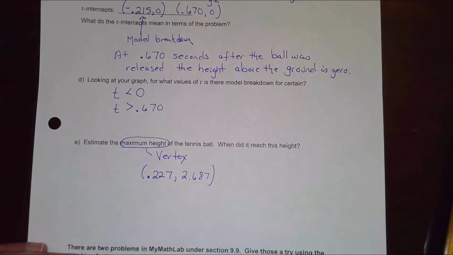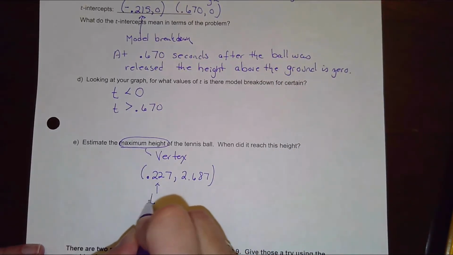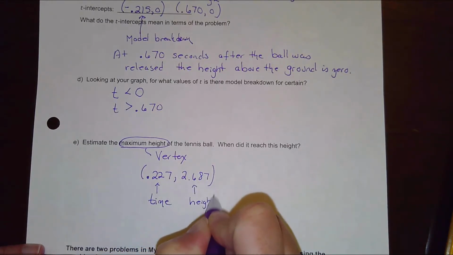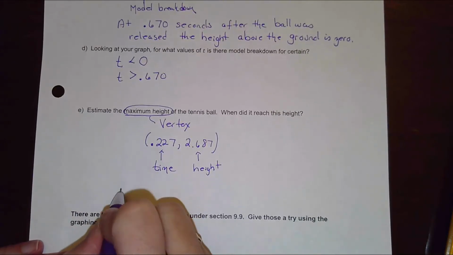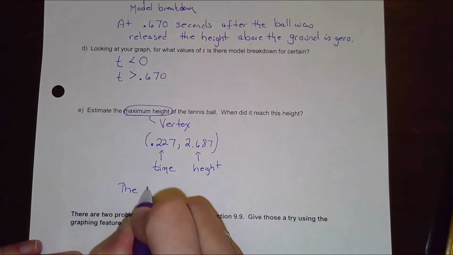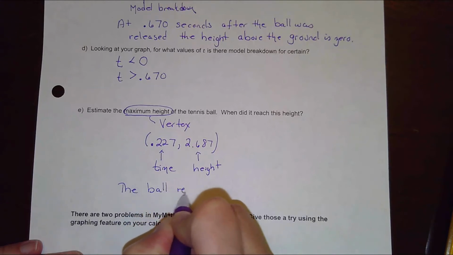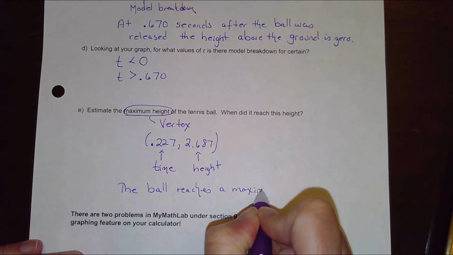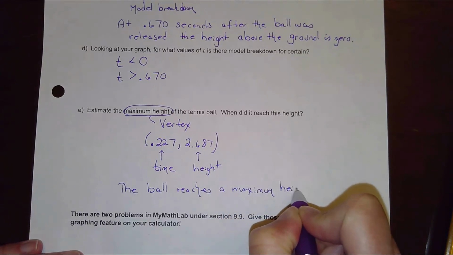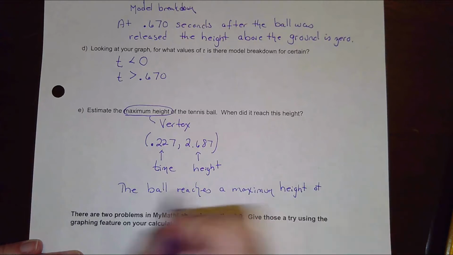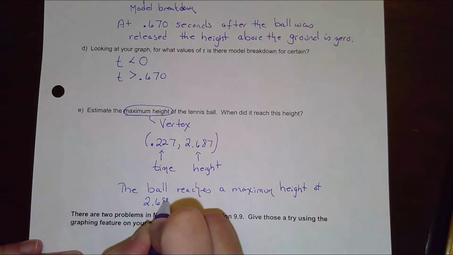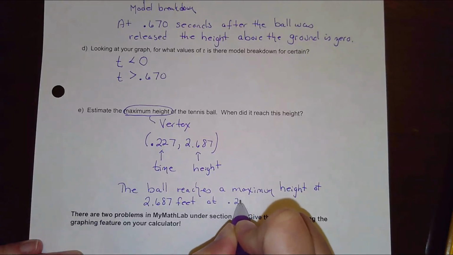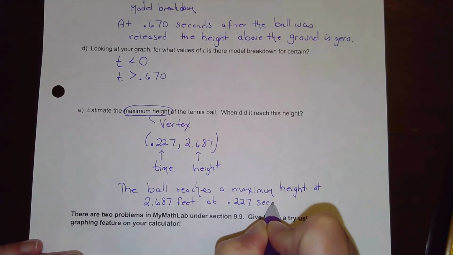Okay, and the input is time, and the output is height. So the ball reaches a maximum height of 2.687 feet at 0.227 seconds.